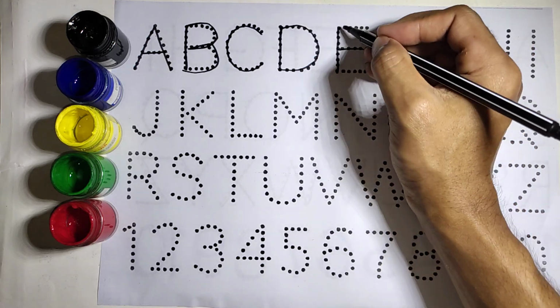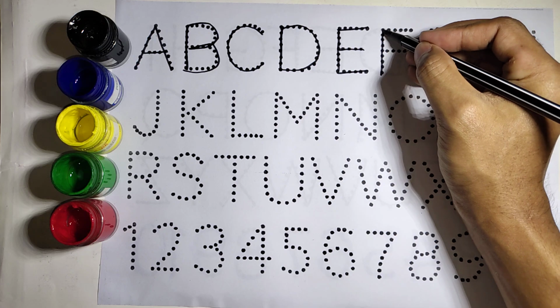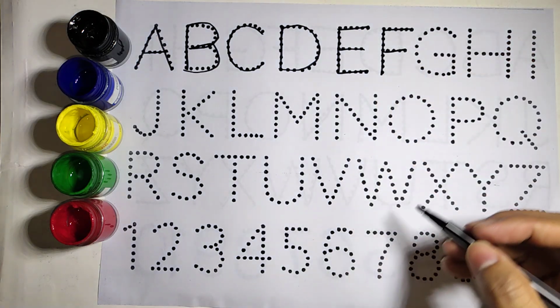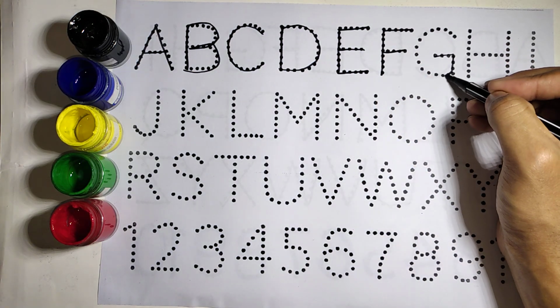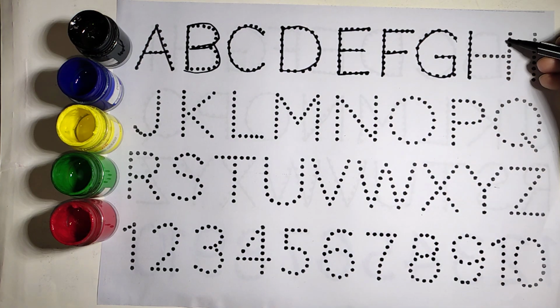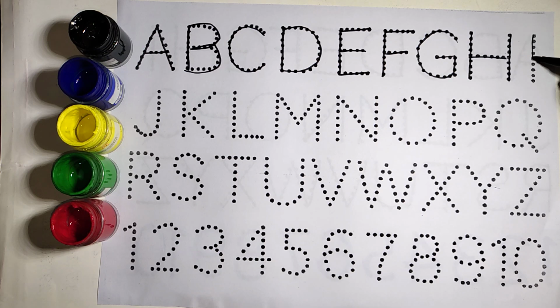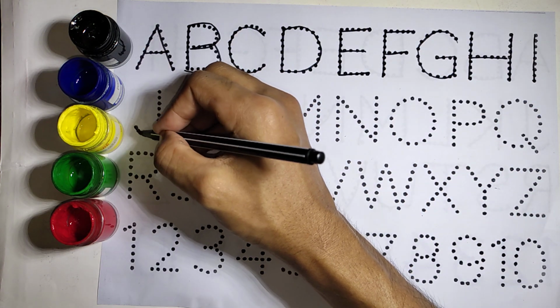And now we draw E. The next one is F. Now we draw G. G for got. H. Now we draw I and the next one is J.